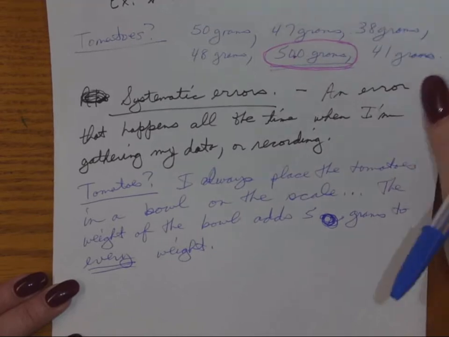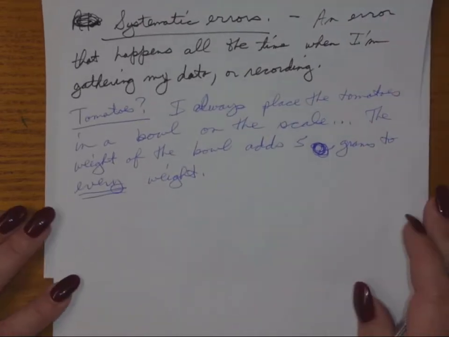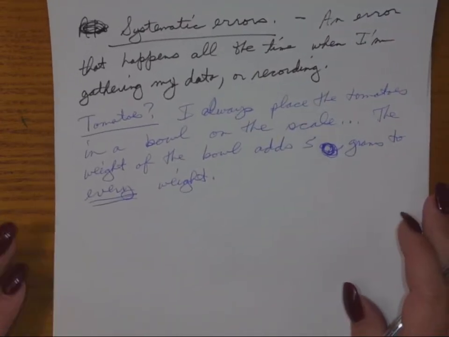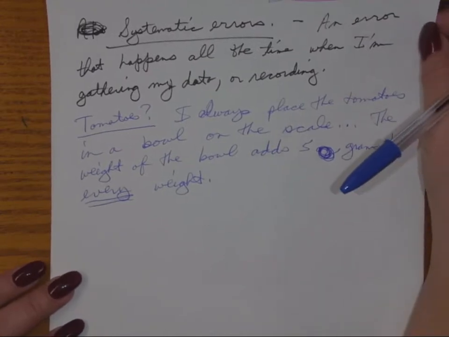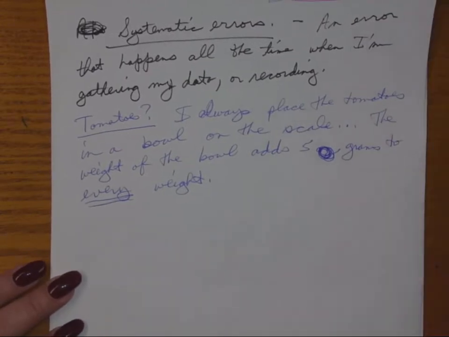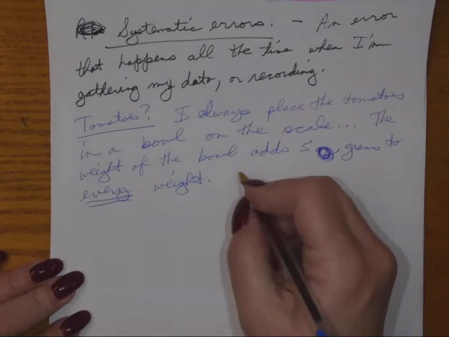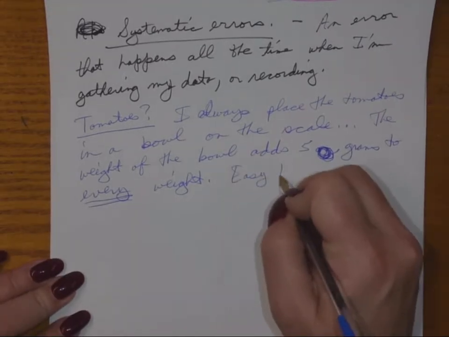All right. Well, that's not lovely. We don't like that. We should have thought ahead about that particular situation. However, because it happens all the time and it's happening in all of my measurements, it's easy for me to adjust for this. Right?